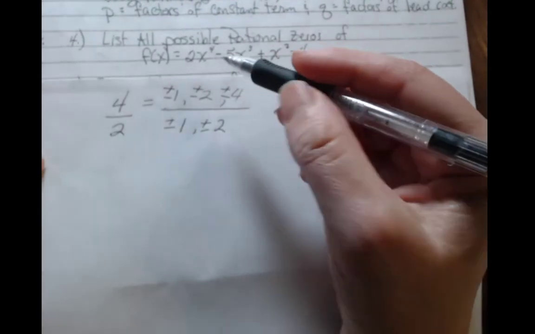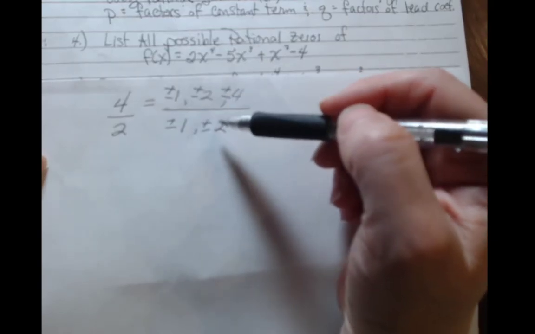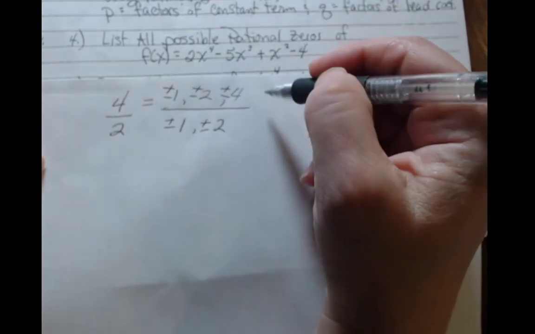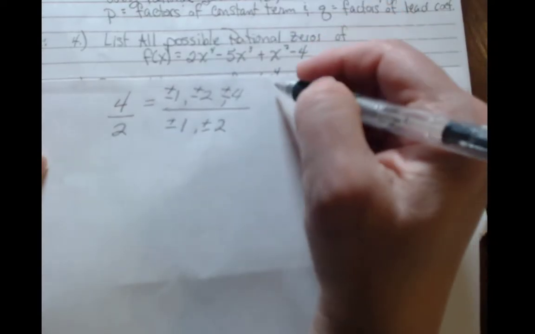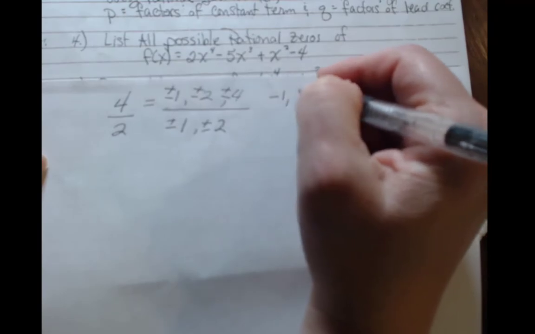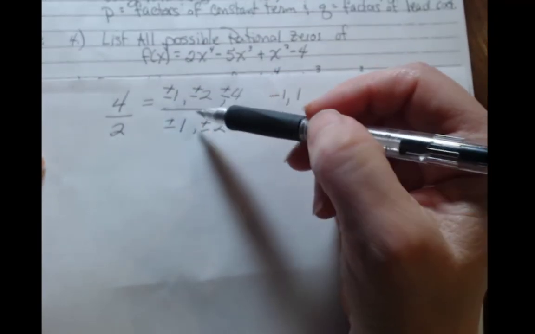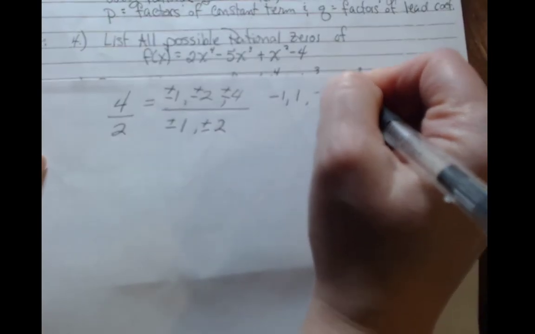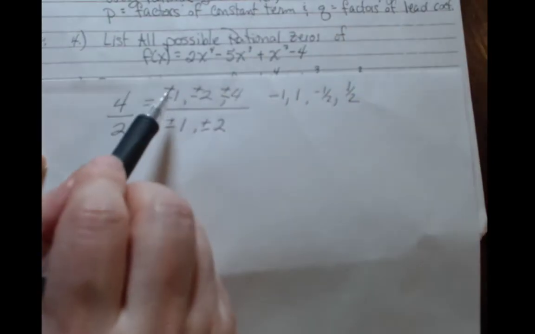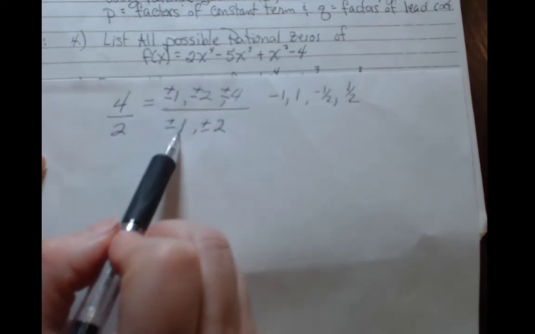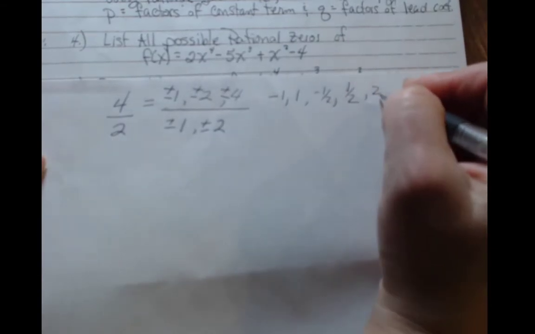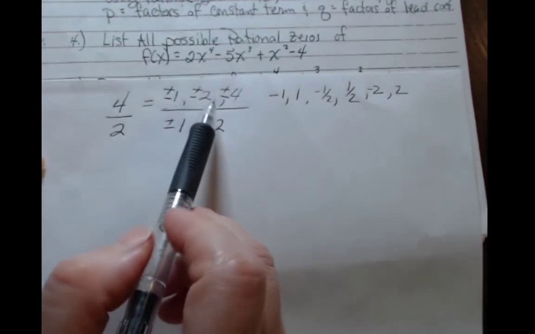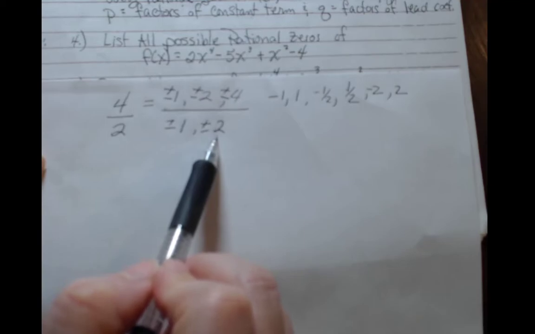So what we can do is get several number combinations out of this. We can divide each of the numerators by each of the denominators. So we could have 1 or -1. -1 or 1. We have -1/2 or +1/2. 2 or -2. And notice if I do 2 over 2, I get 1.